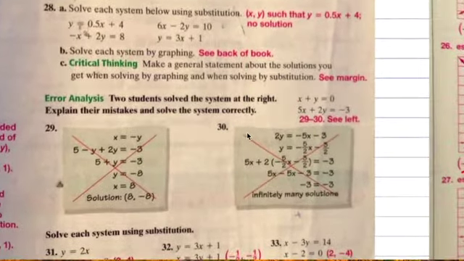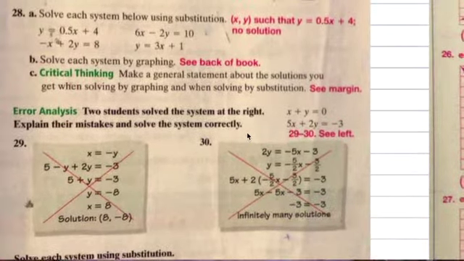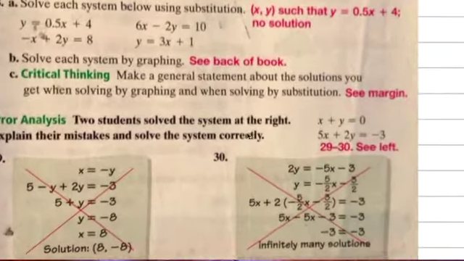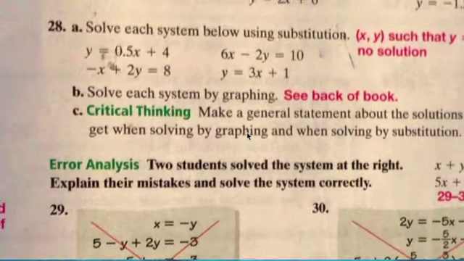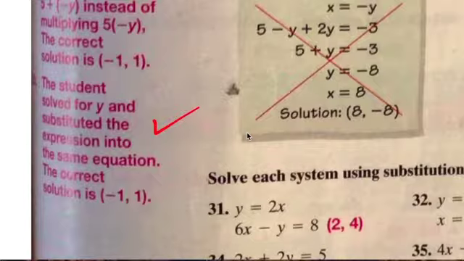Okay, and then 28, using substitution. Oh, there's no solution in this, huh? Oh, I didn't get the graph for 28, I don't think. Did I? No, only for 27. There's no solution. $30. Here's the answer for 30. This is the answer for 30 there.